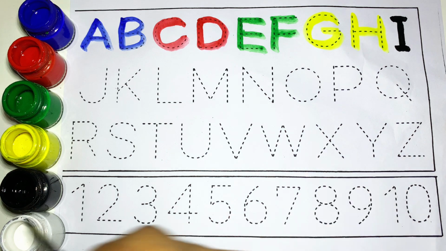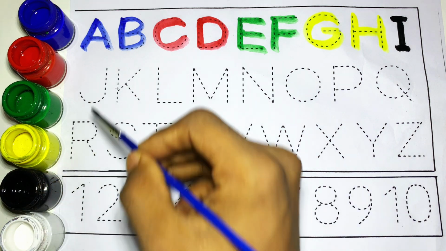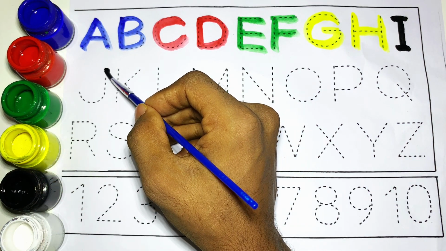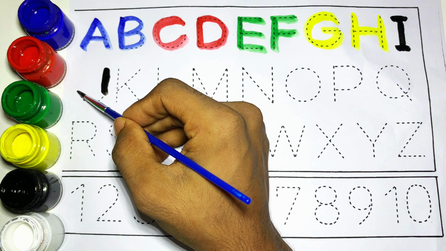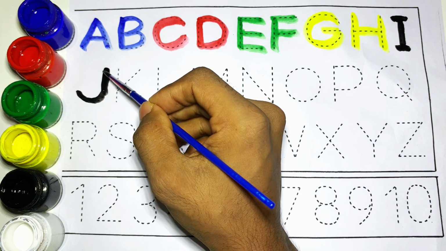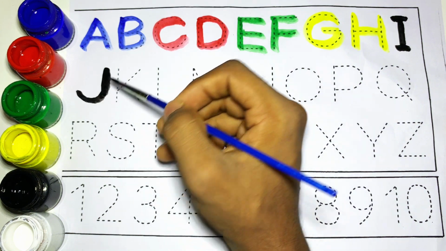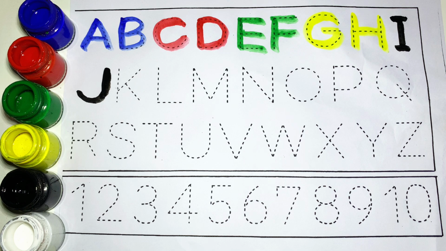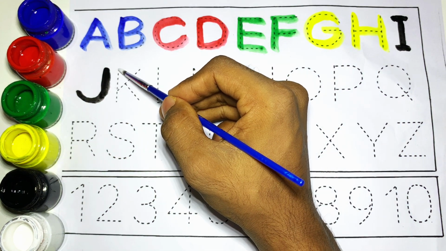Kids, again use black color and draw J. J for joker, J for jackfruit. The alphabets of J. Kids, now draw K. K for kite, K for king. The alphabets of K. And use white color. White color.